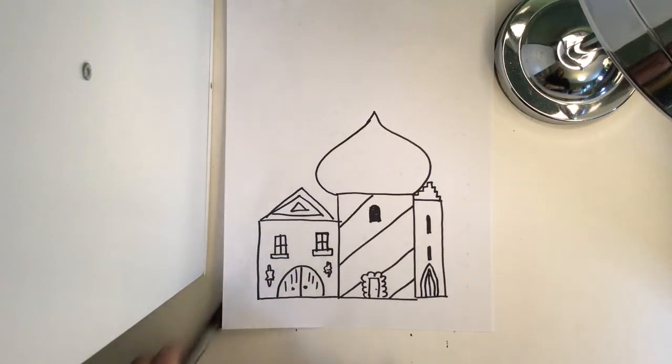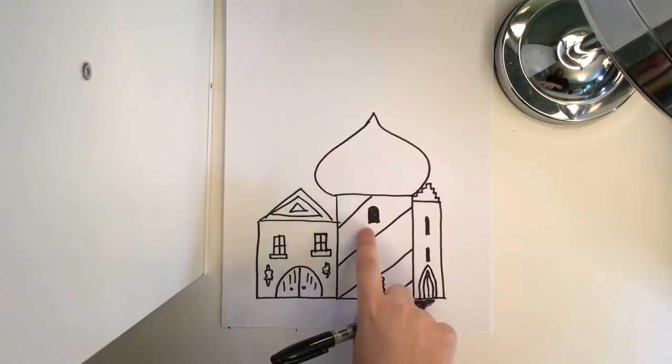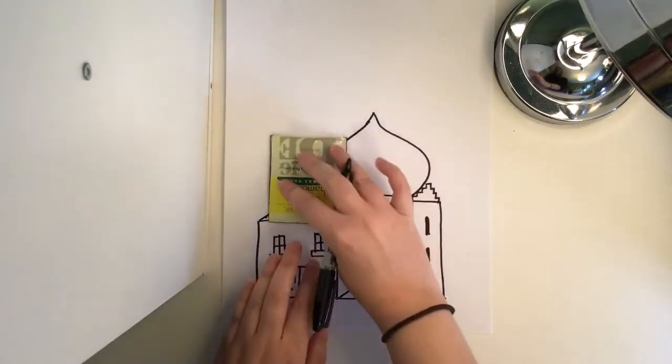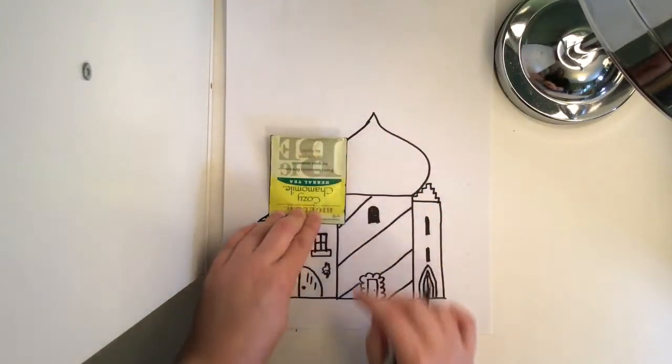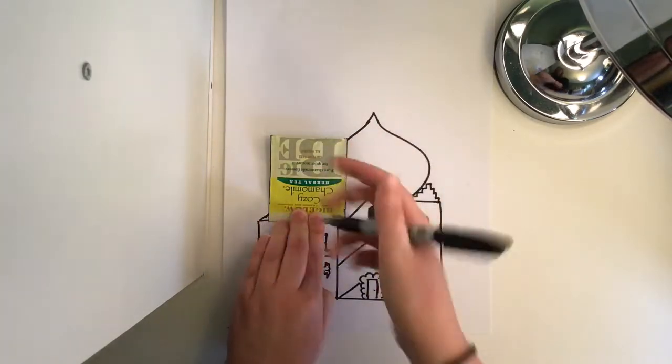Now when I go to do my second row, I want to make it so that this new row looks like it's behind the one I've just created. So I'm going to take out my straight edge again. And this set of buildings, it can't start from ground level. It's got to start at the top of my first row.